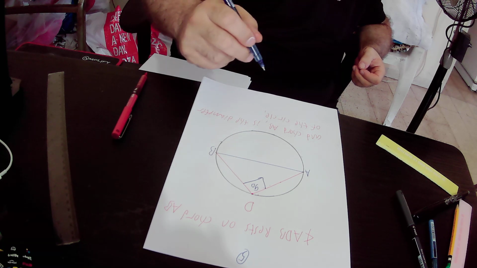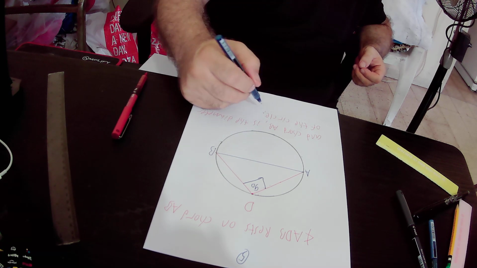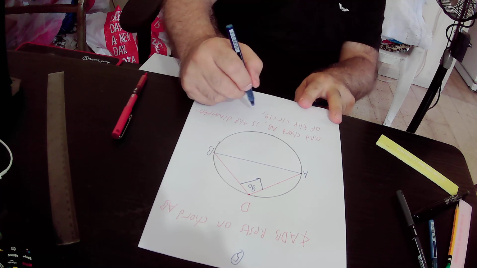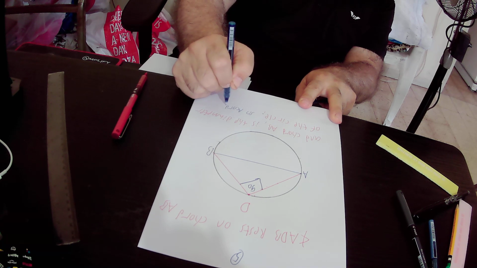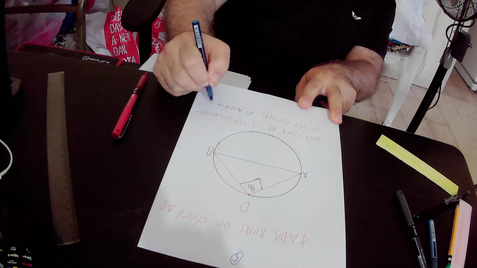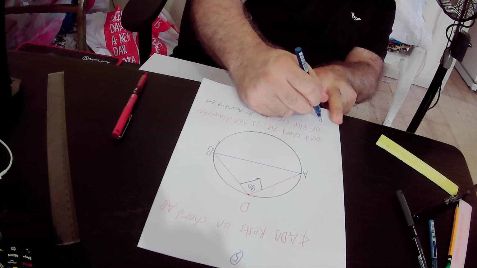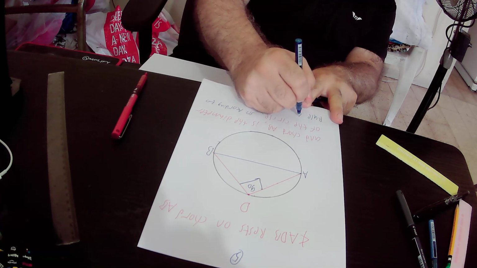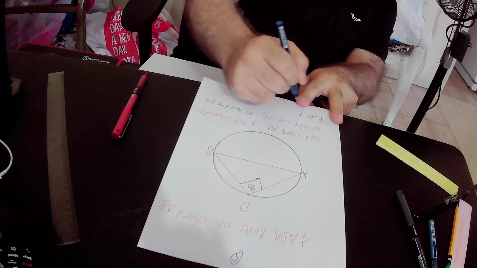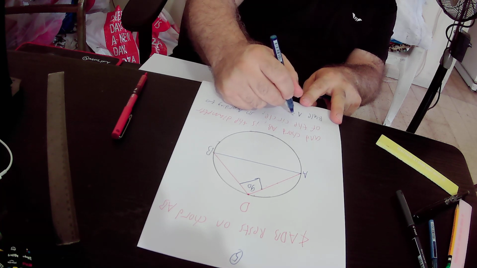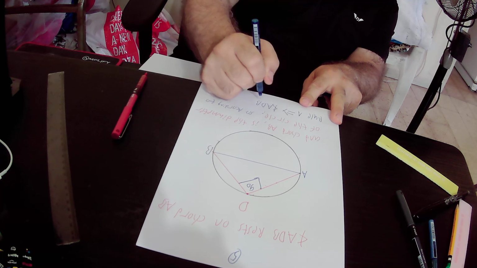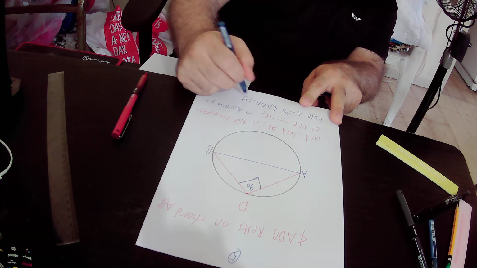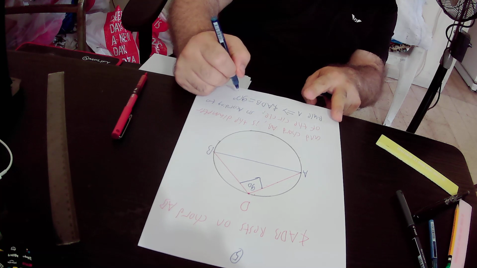So according to rule number 1, we can deduce from it that peripheral angle ADB equals 90 degrees. Okay?